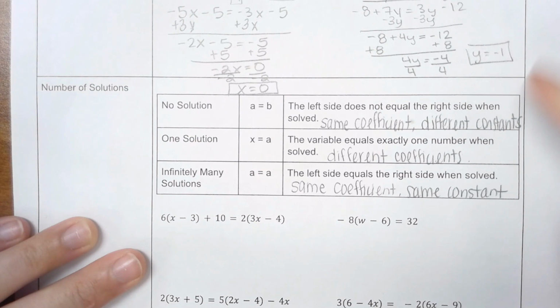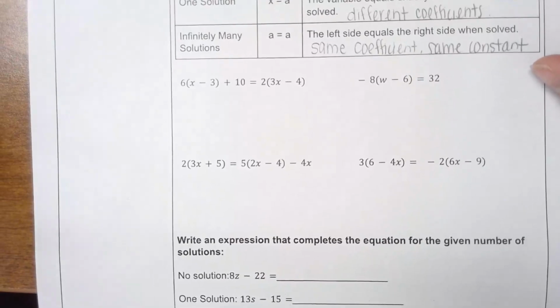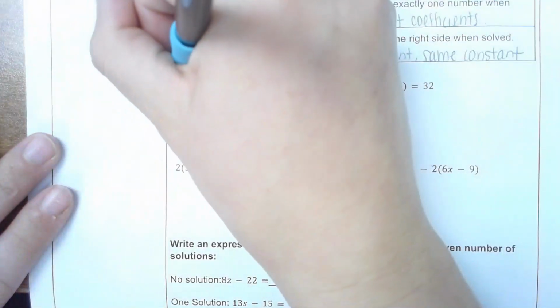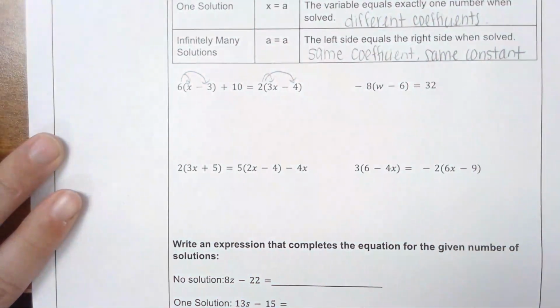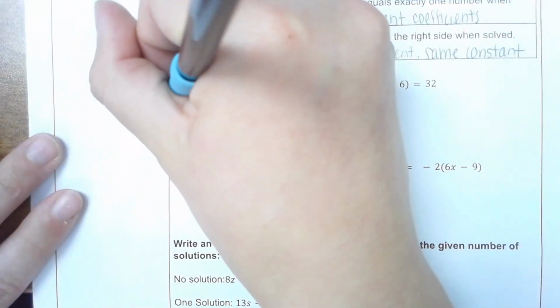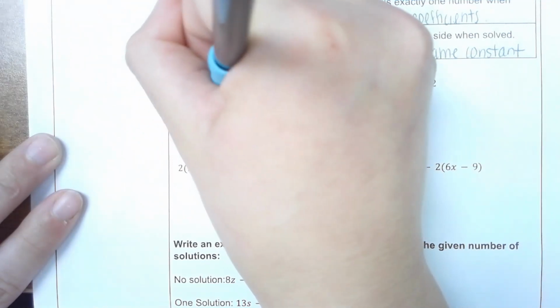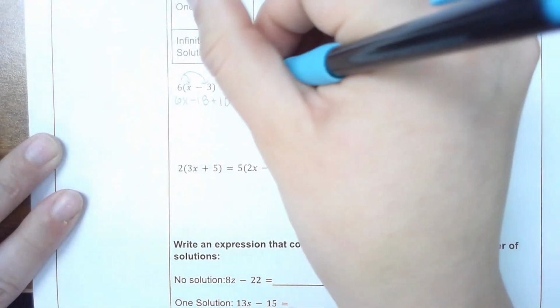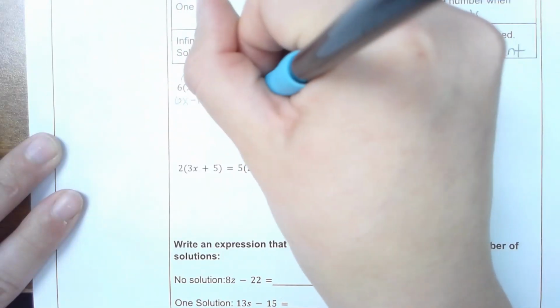This will help us with the bottom part. Okay, so let's go ahead and start solving these and see what kind of answers we get. So again, first step is to always simplify. So I see some distributive property that I can do here. So 6 times x is 6x. 6 times the -3 is the -18. And I still have a plus 10. 2 times 3x is 6x. And 2 times -4 is -8.